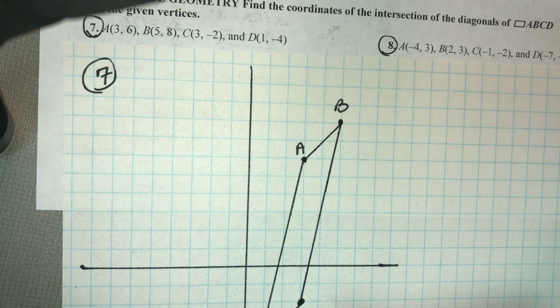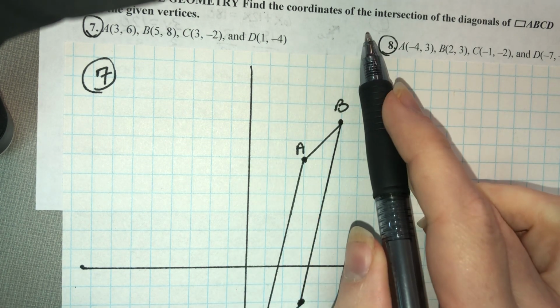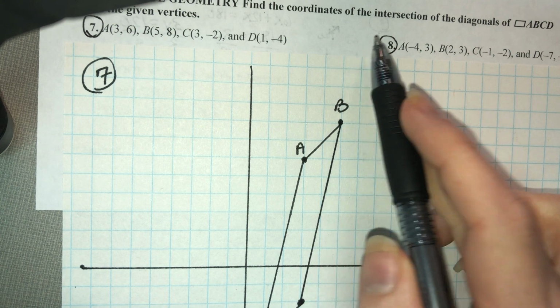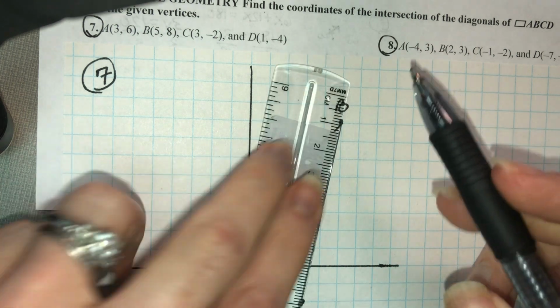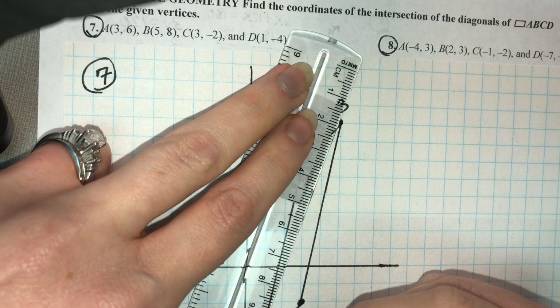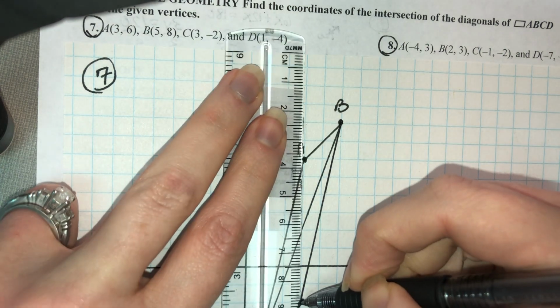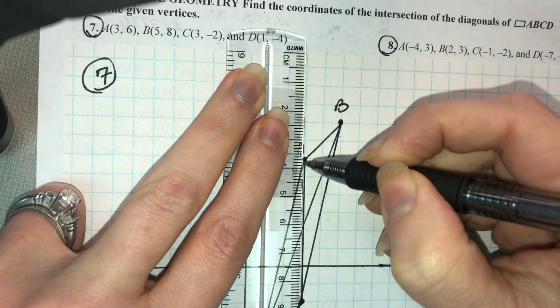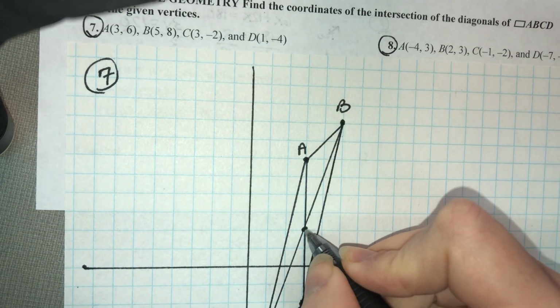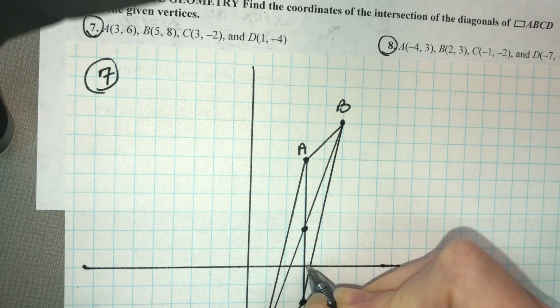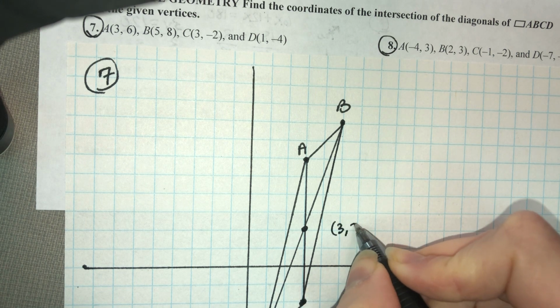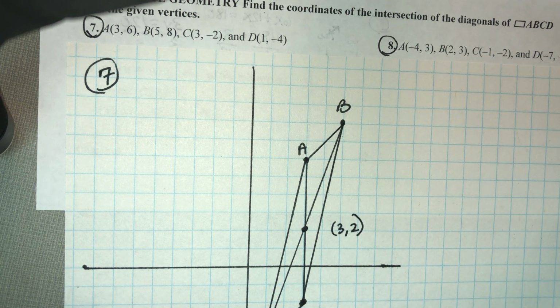Okay, so we are supposed to find the coordinates of the intersection of the diagonals. So we better draw the diagonals on here. And we want to know what point they cross at. Well, it looks to me by my graph like it's probably 3, 2. But how could I verify that?